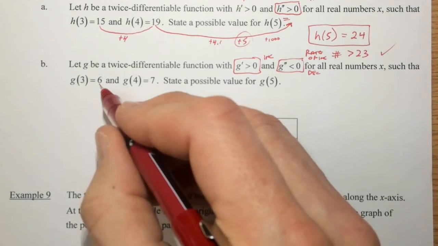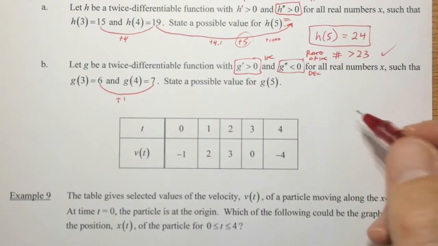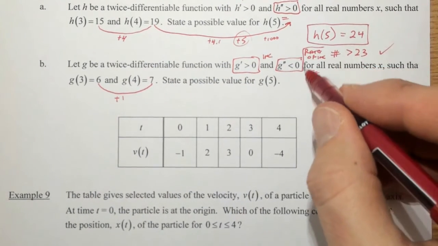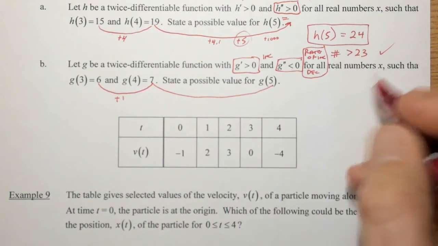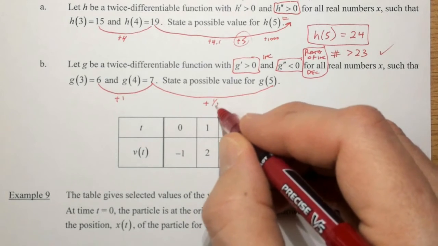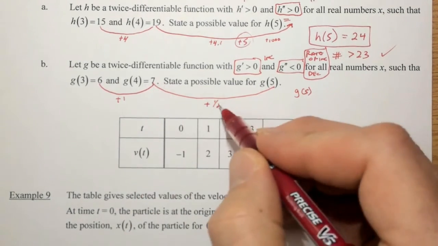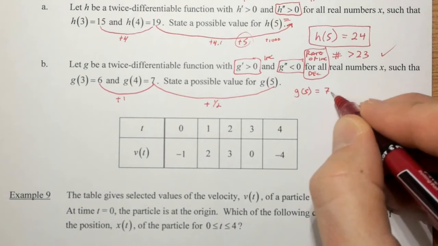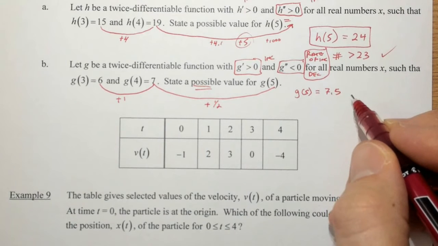So how much did we increase by the first time around? We only increased by 1 unit. But now the rate that we're increasing has to decrease. So we have to increase by less than 1 unit this next time around. So we can increase by half a unit, which means that g of 5 would be where we were already, 7, and we're going to go up a half a unit. So g of 5 could be, because again, it's a possible value, 7.5.